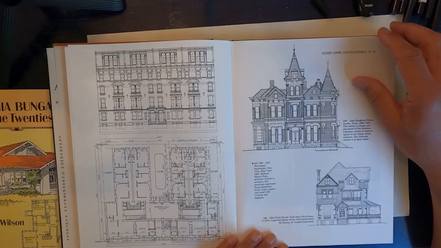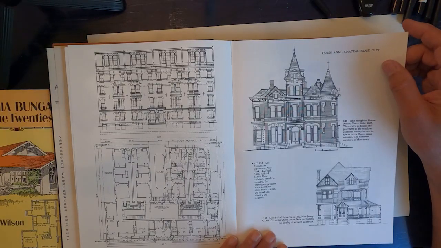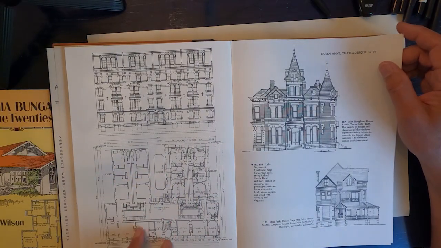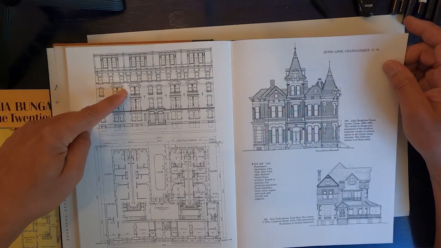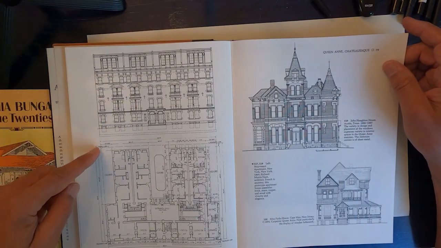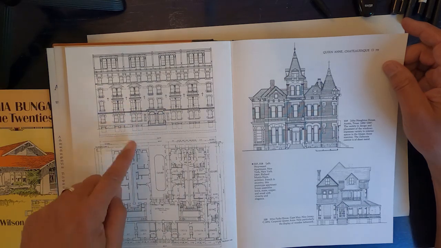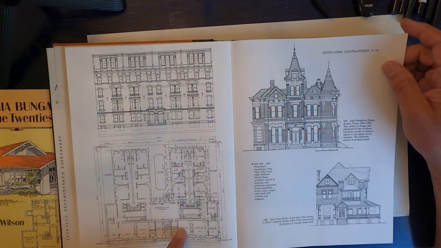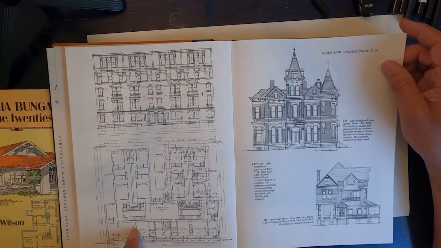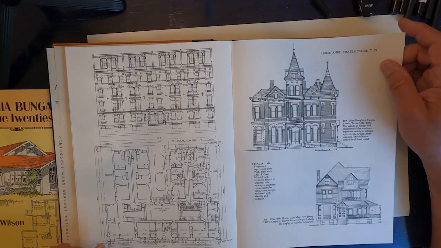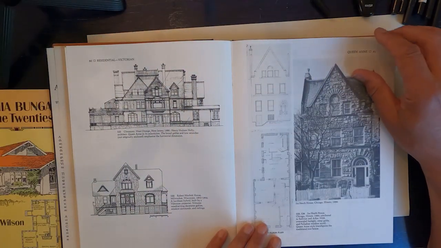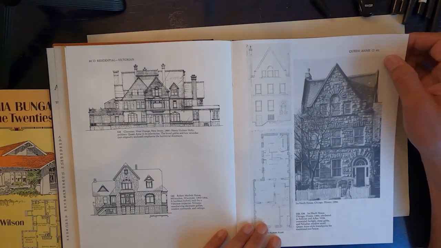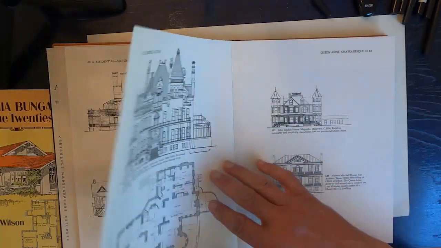So as you see here, we're looking at Queen Anne Victorian houses. Here's a plan for this building, the Stuyvesant Apartments in New York. You see a front elevation and then the plan of what it looks like for each apartment, probably on the first floor. So books like this can give you an insight as to stuff that you need to find.